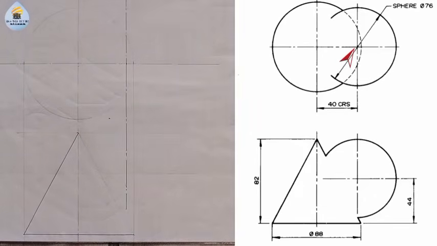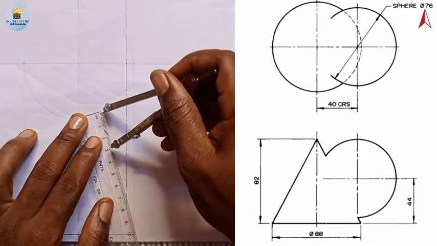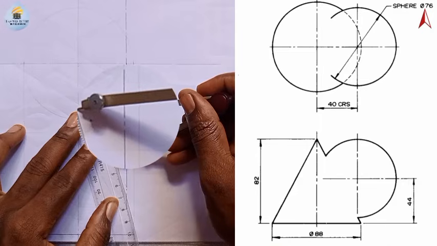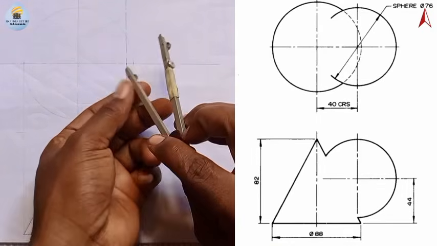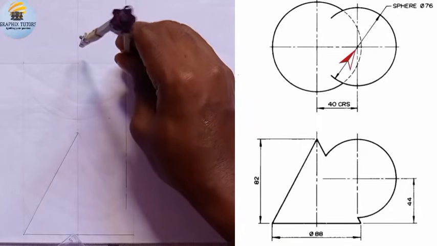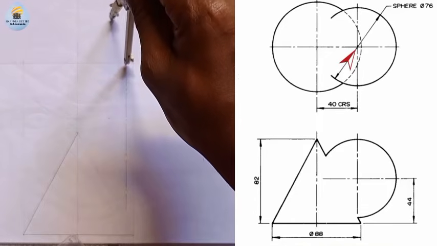And if you look at the sphere that's intersecting the cone, the diameter of that sphere is given to be what? 76, meaning that the radius is what? 38. So I'm going to measure 38 from here. This is 30 and this is 38 here. Right? And I'm going to place it at the center, and I'll draw another circle. So the circle will be intersecting from here.